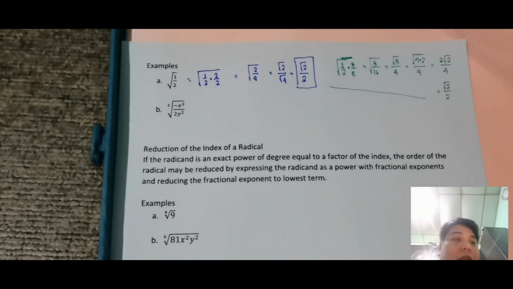Okay? So, let's have letter B. Letter B, we have cube root of negative x cubed over 2y squared. Okay, so, ang concern mo si 2y squared.